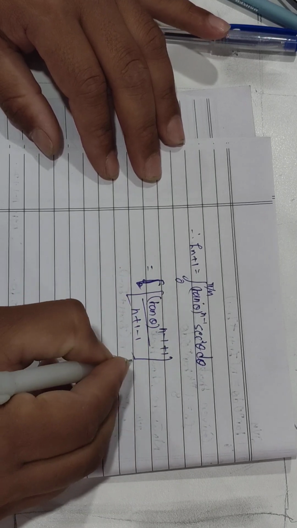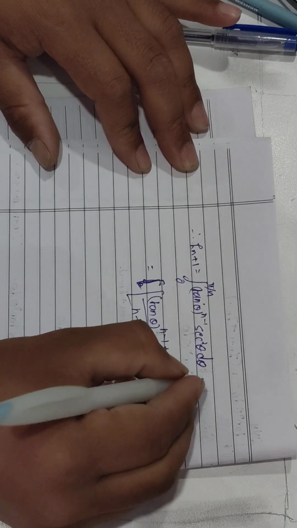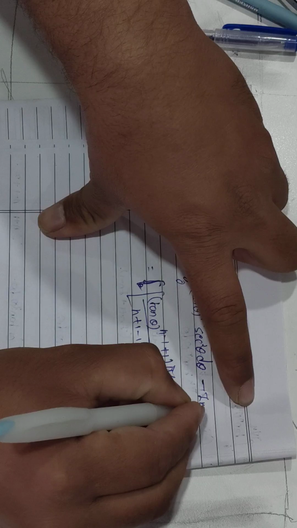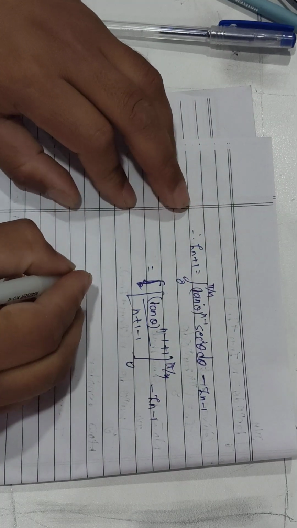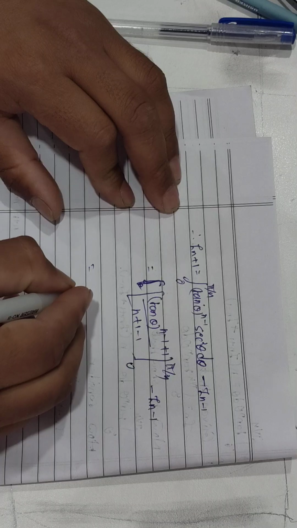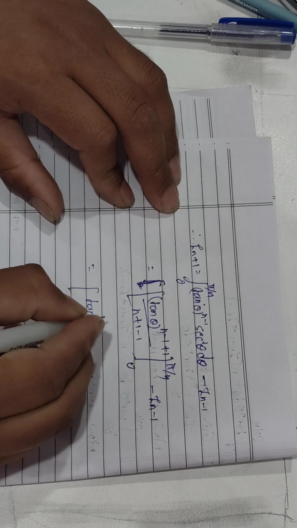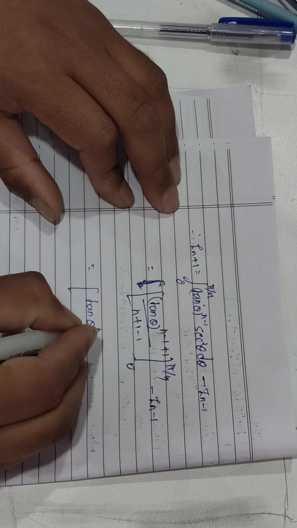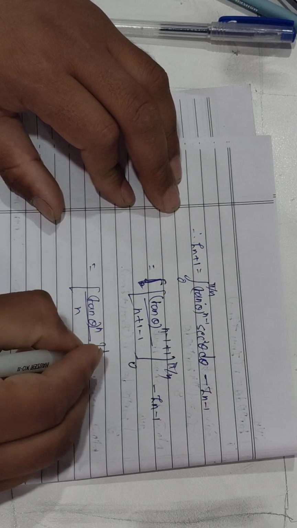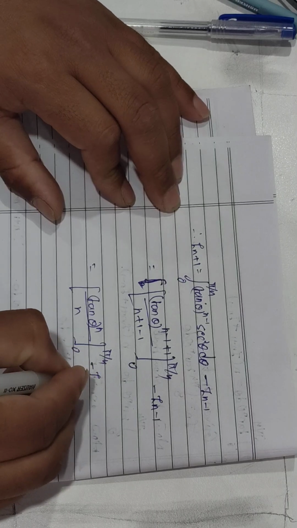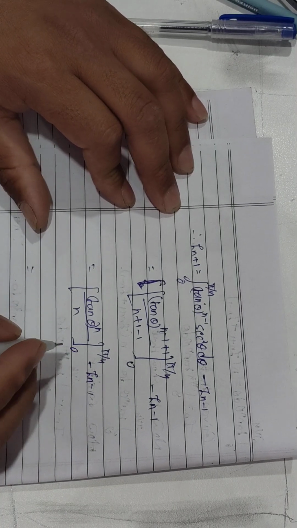Now put the limit of integration 0 to pi by 4, minus I_{n-1}, which is equal to tan theta raised to n divided by n, limit 0 to pi by 4, minus I_{n-1}.